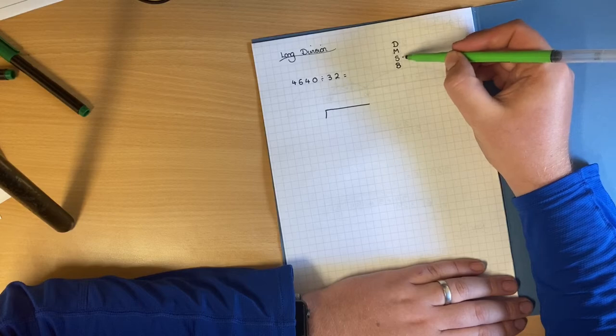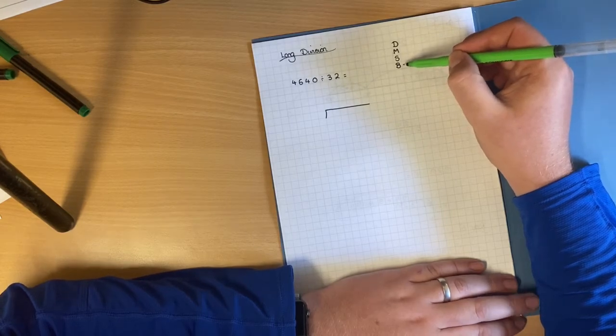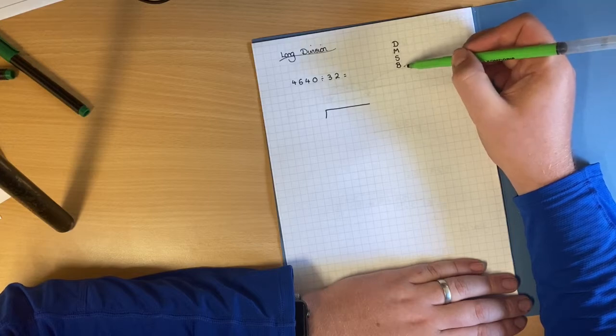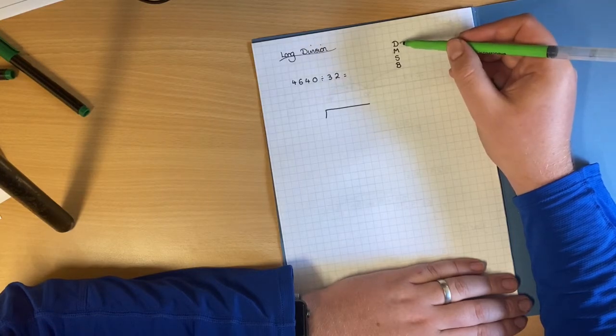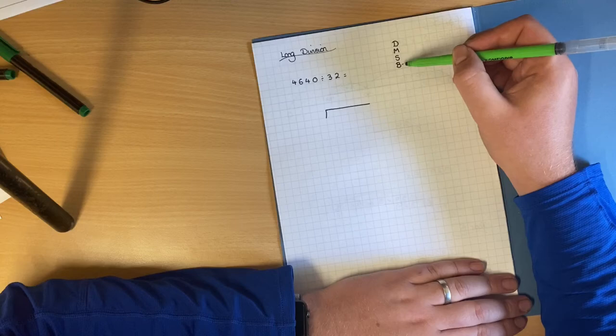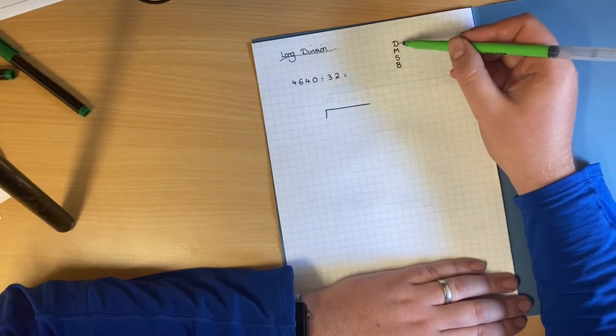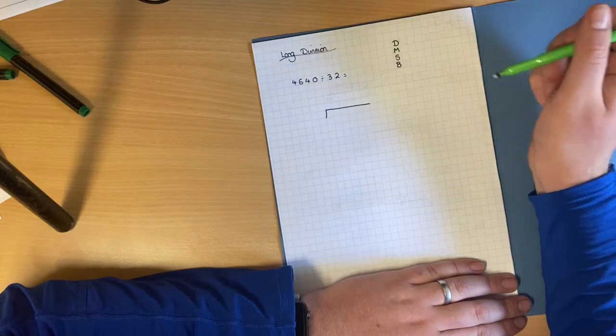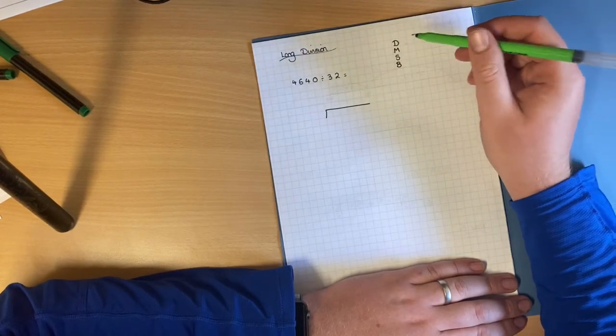Divide, multiply, subtract, bring down. These are the 4 steps you need to do to complete a long division problem. Sometimes you might need to complete them more than once, and we'll go through that in a second. But this is important because it's a step-by-step guide.